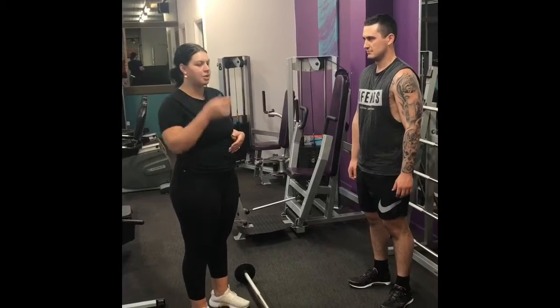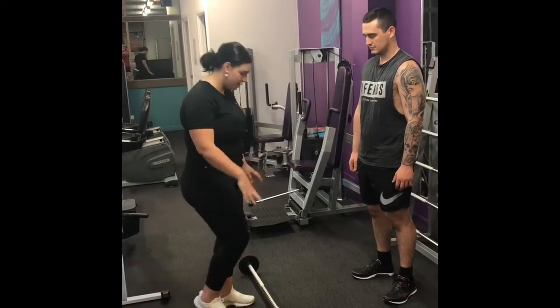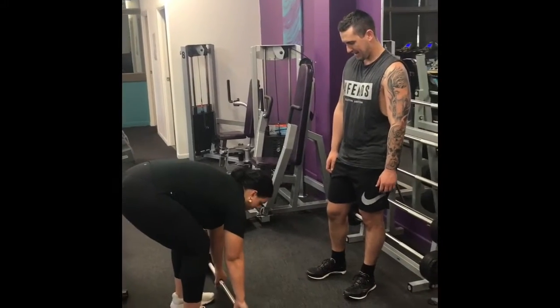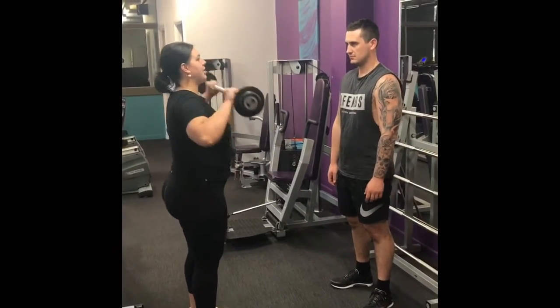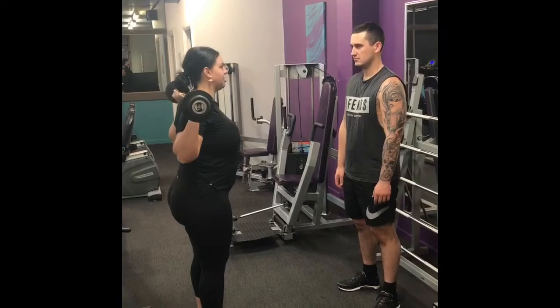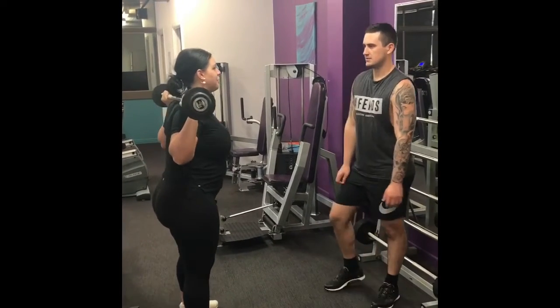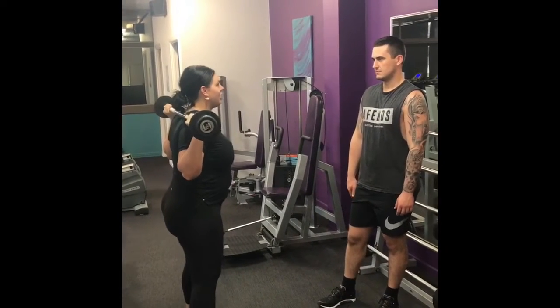The first exercise on your program is the barbell squat. You're going to go down the bar nice and safely. You don't want to arch your back or anything. You're going to place the bar on your back, on the soft part of your shoulders and your traps.